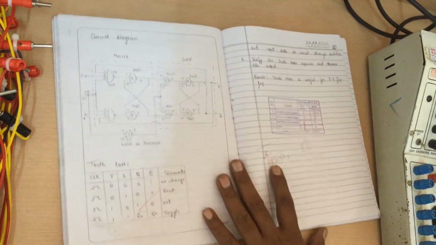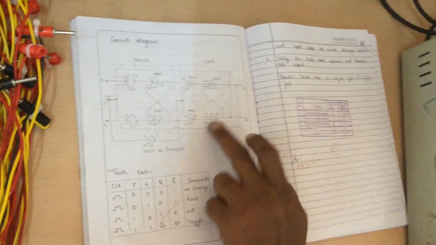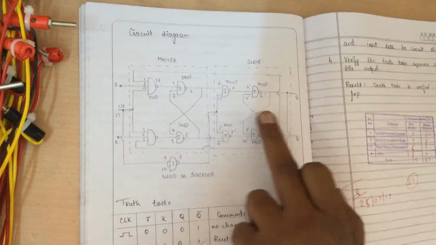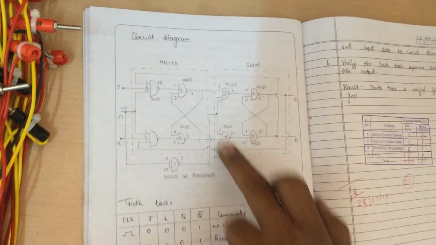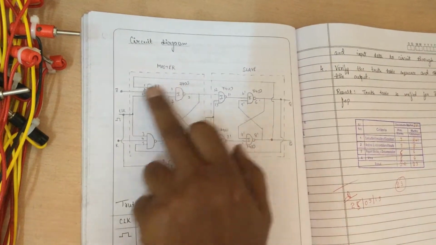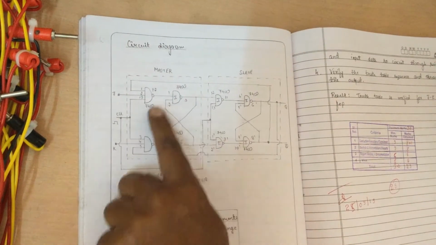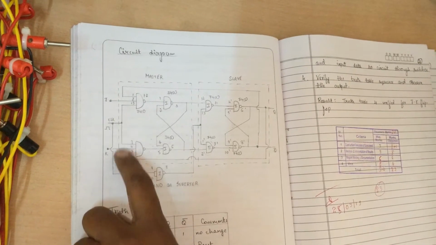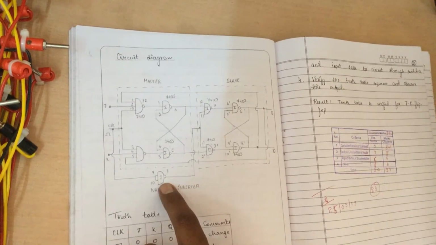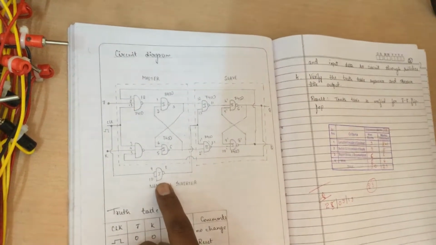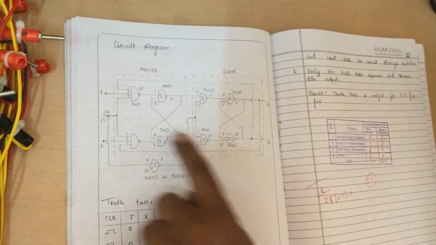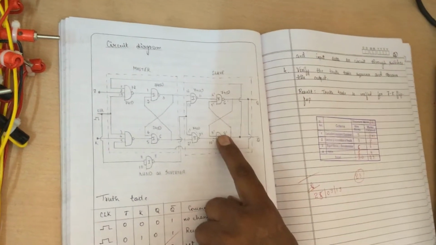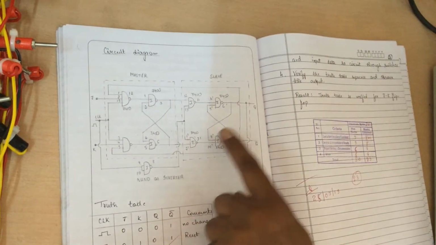Coming to the circuit diagram, this part we can call 1 flip-flop, and this is another flip-flop, and we have to make it clocked. This entire thing should become the clocked flip-flop. Here we are applying the clock. This is the clock pin, and we are using one inverter for this. For the inverter also we are using a NAND gate only, and this will be enabled during the positive of the pulse, and this will be enabled during the negative of the pulse.